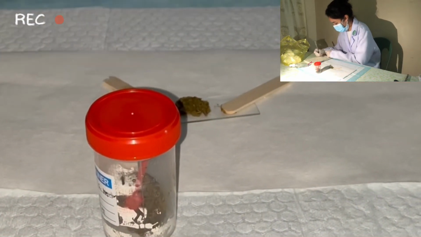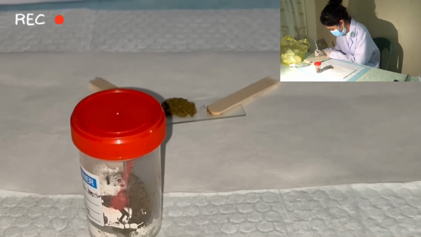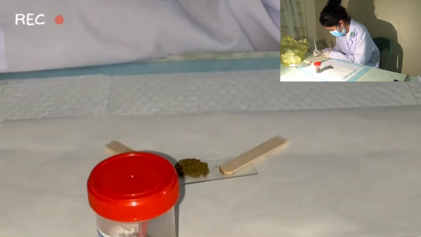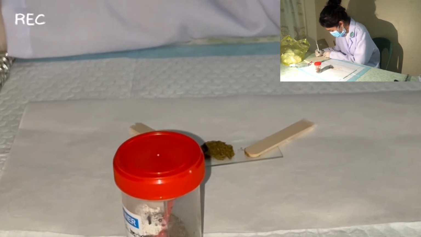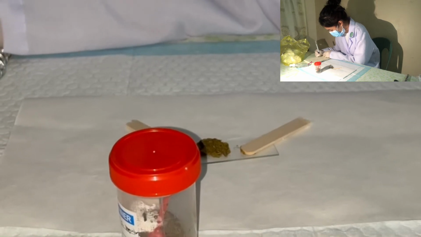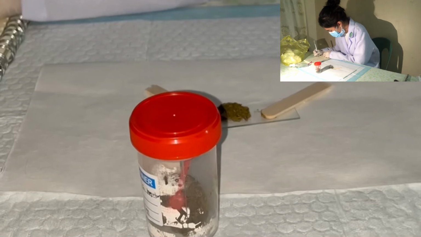Last thing to observe is the consistency of the stool, which in my examination of the specimen, according to the Bristol chart, is type 2. Type 2 stool consistency is lumpy and sausage-like, which indicates a slightly constipated patient.